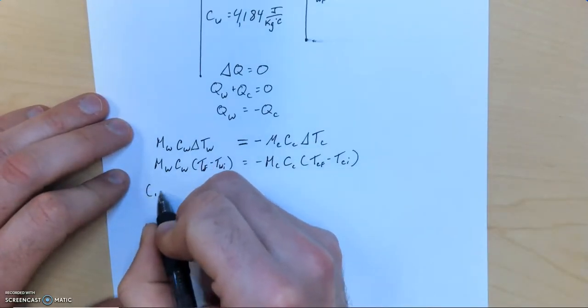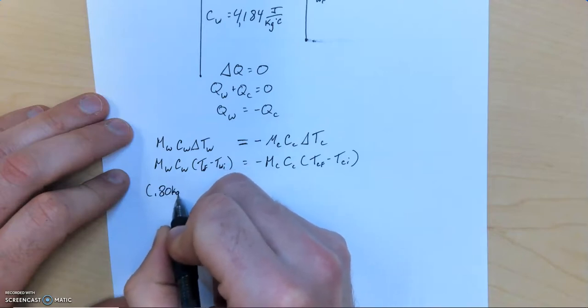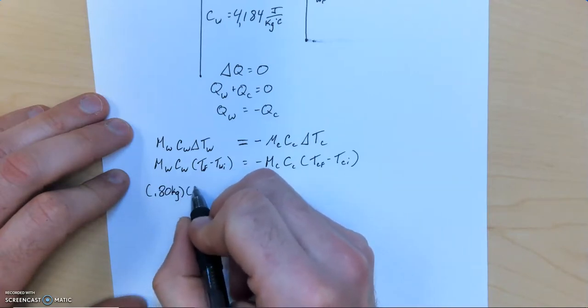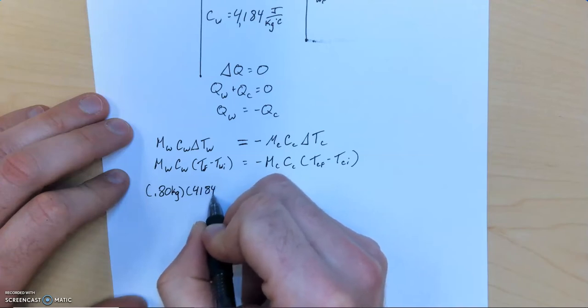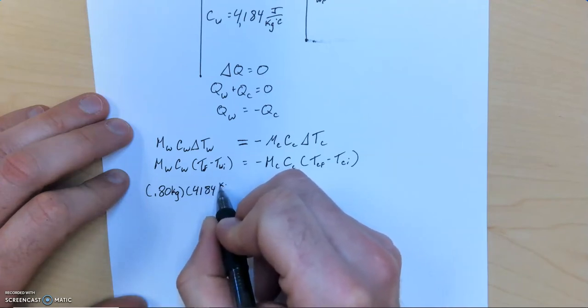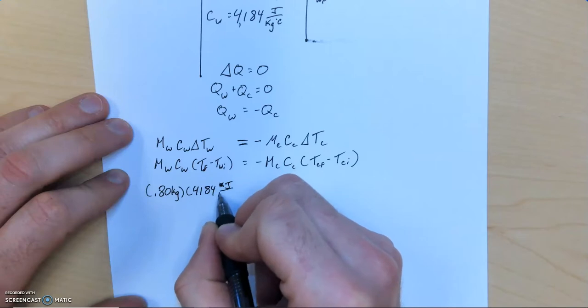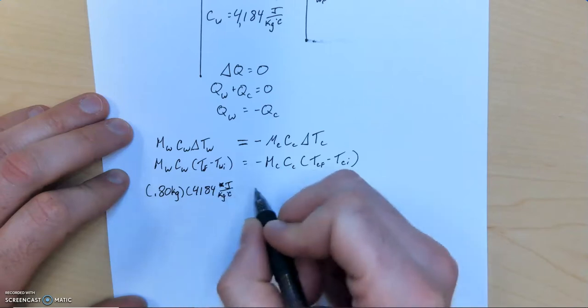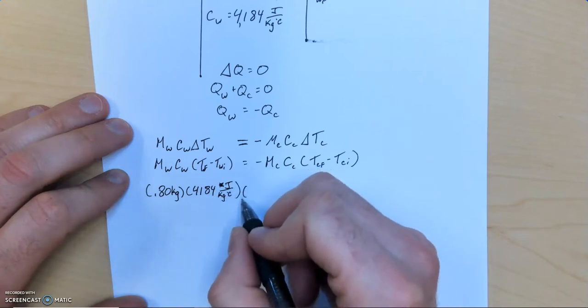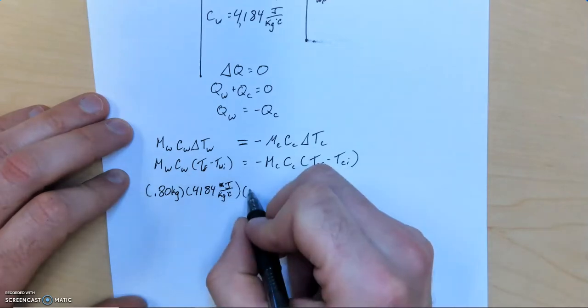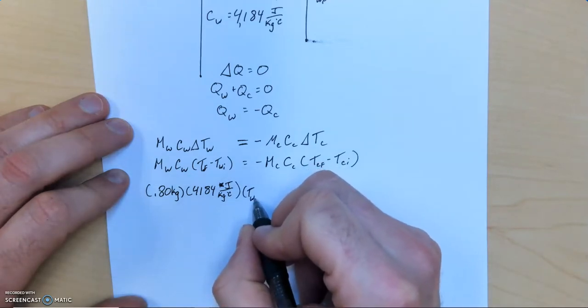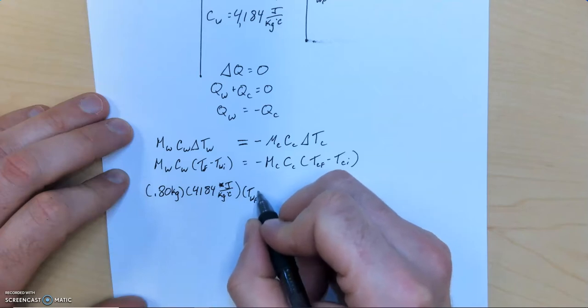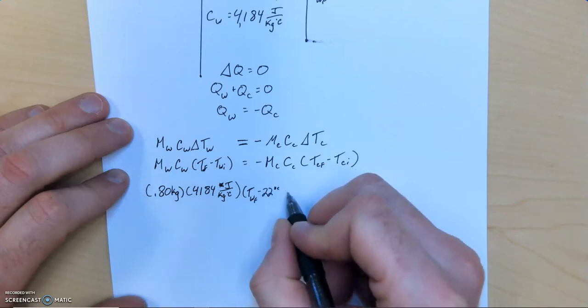So we're going to have 0.8 kilograms of water. Specific heat of water is 4184 joules per kg times Celsius. And our temperature change was water final minus 22 degrees Celsius.